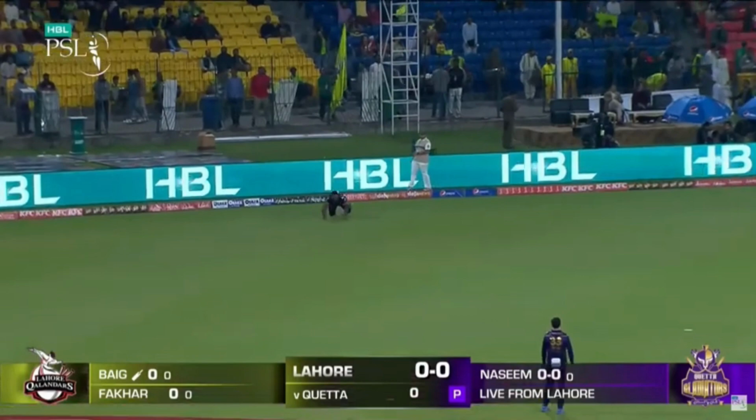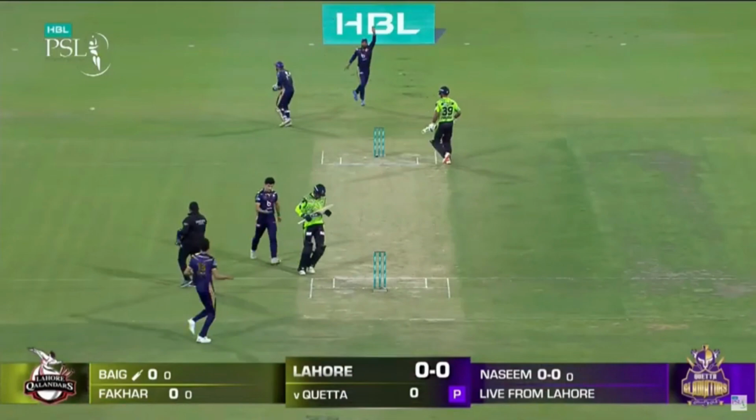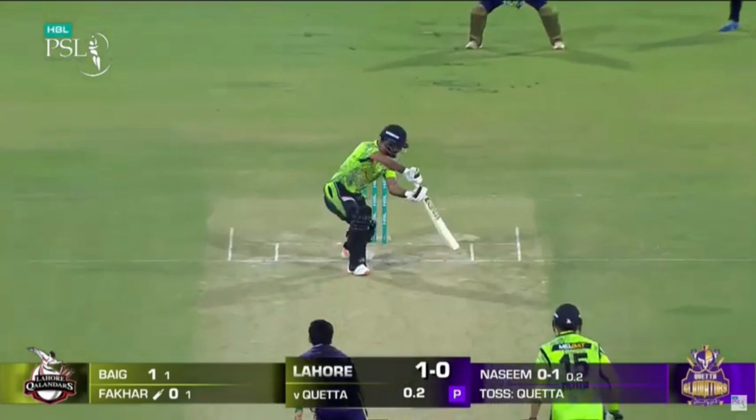Lahore Qalandars vs Quetta Gladiators, 18th match highlights. Quetta Gladiators have won the toss and have opted to field. Mirza Baig and Fakir Zaman are at the crease. Mirza Baig is on strike. Naseem Shah will open the attack.